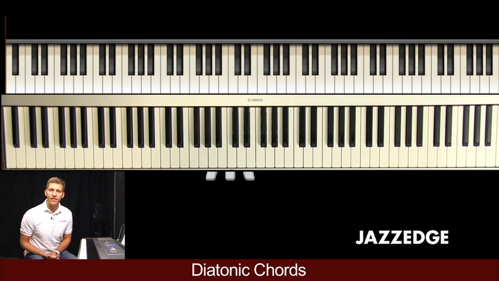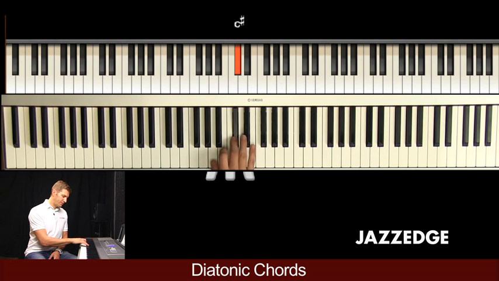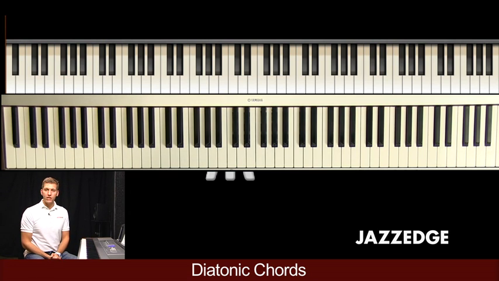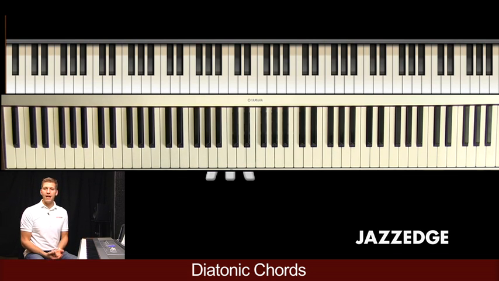Let's take the key of E major. The key of E major has 4 sharps, and they are F sharp, C sharp, G sharp, and D sharp. But the same idea holds true. This idea of scale degrees is going to work on any scale.